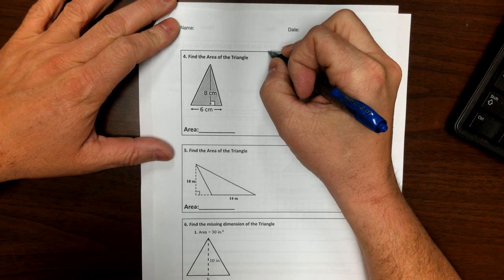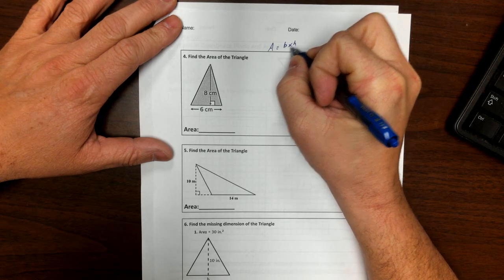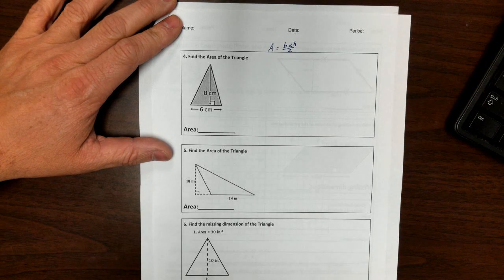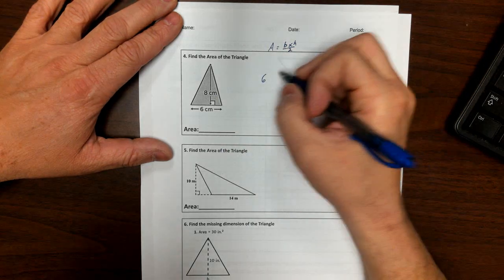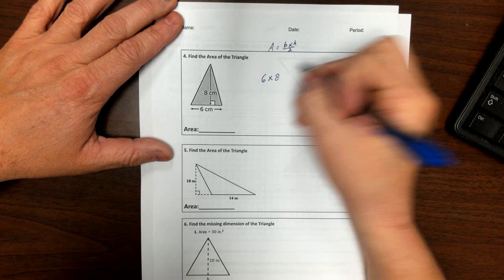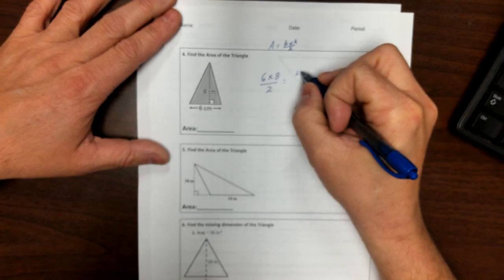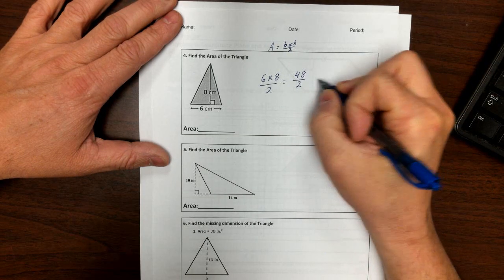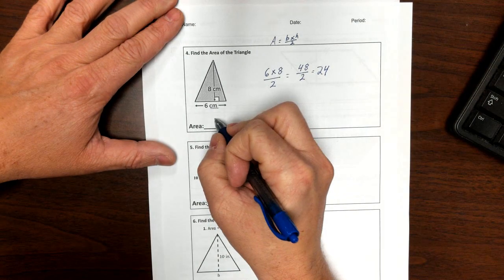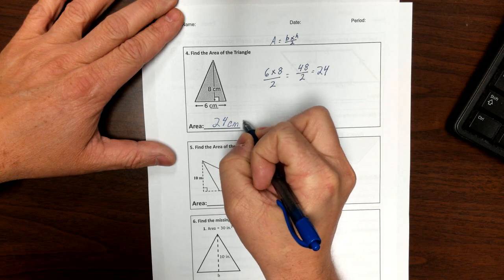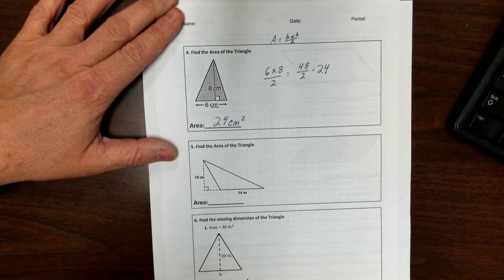Remember, to find area of a triangle, that's going to be base times height divided by 2. Okay? So our base of this triangle is 6, and our height is 8, so 6 times 8 divided by 2. Alright, so 6 times 8 is 48, divided by 2, that's going to be 24. And it's in centimeters, so our area is 24 centimeters squared. Remember, we square our units when we're talking about area because it's the number of squares inside.